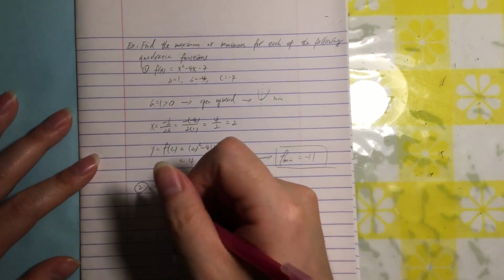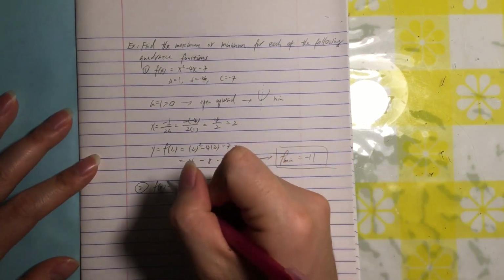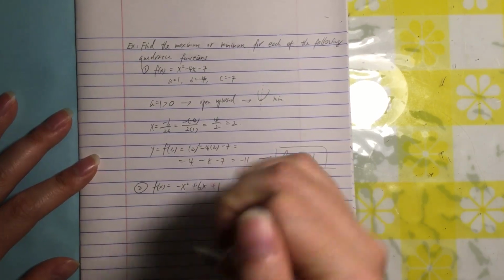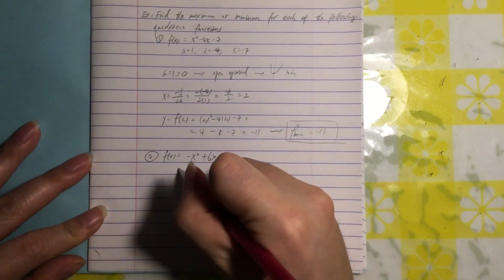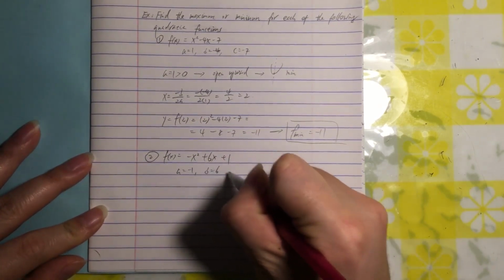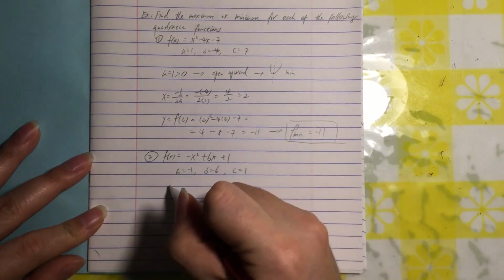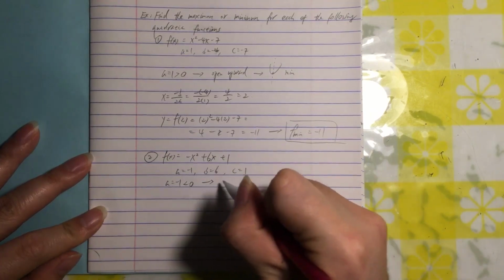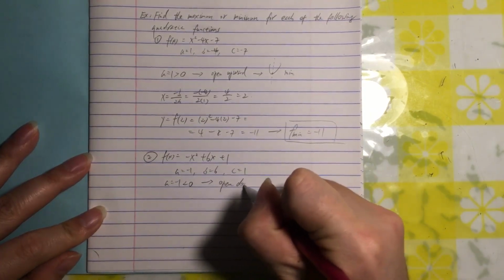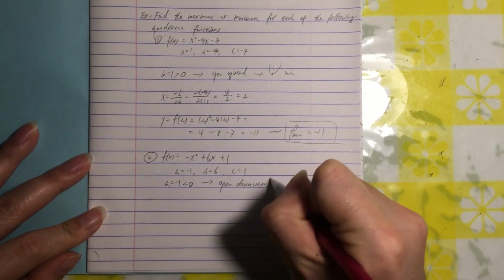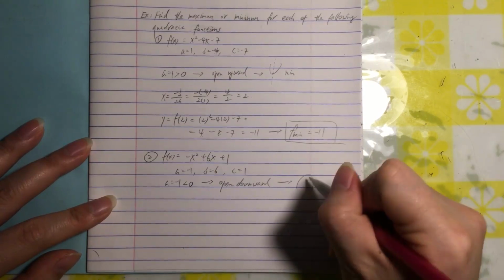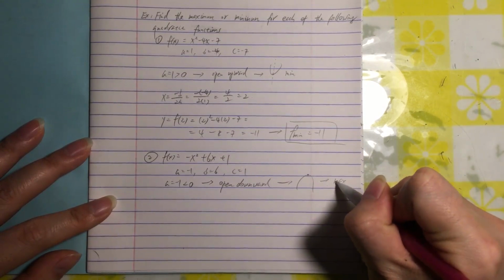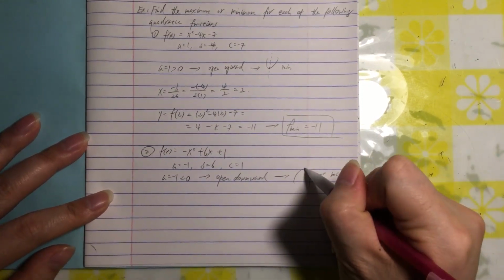Next example. f of x equal to -x squared plus 6x plus 1. For this quadratic function, a is -1, b is 6, c is 1. Here, a is -1, which is less than 0. If a is less than 0, the parabola is open downward. If it's open downward, it looks like this. It has a maximum. If the parabola is open downward, it has a maximum and a vertex.